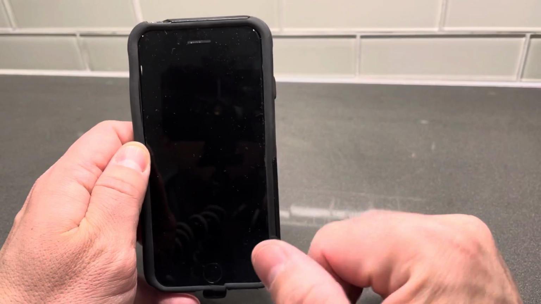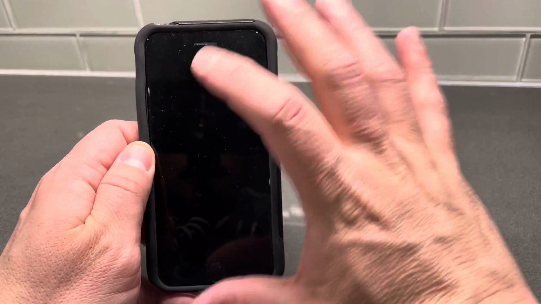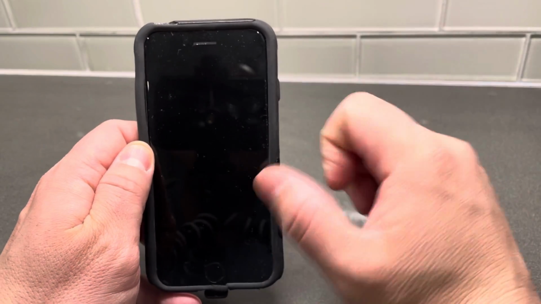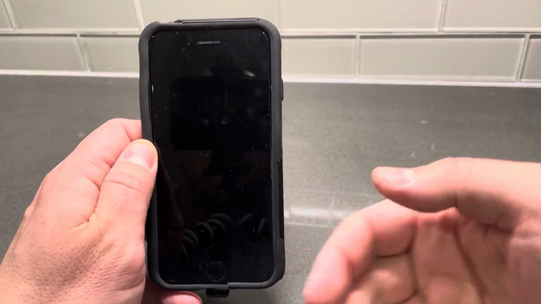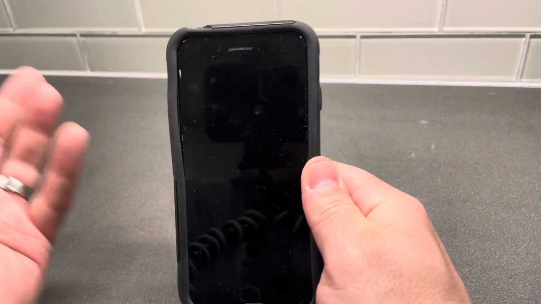But let's say you're going to make 10 calls for work and you don't want those calls to show your personal cell phone number. You can block your caller ID for however long you want by turning off that toggle. That's it. It's that easy.